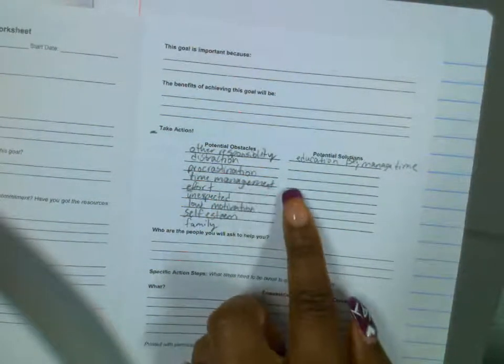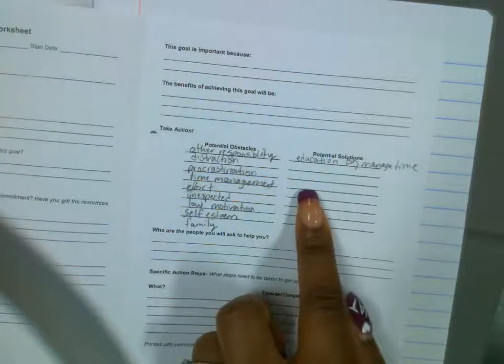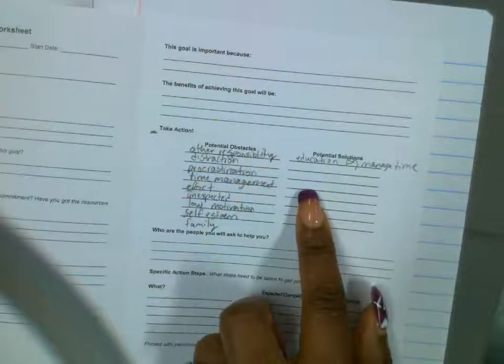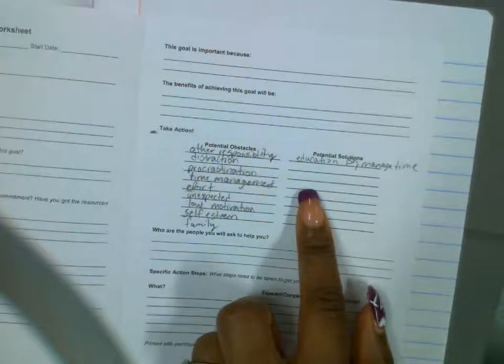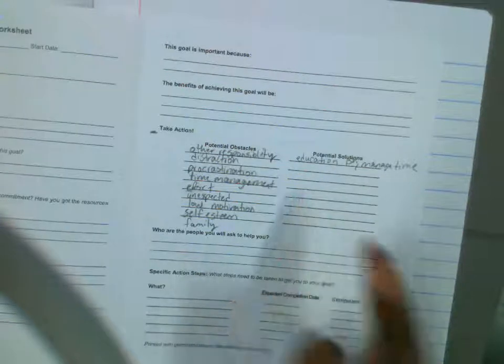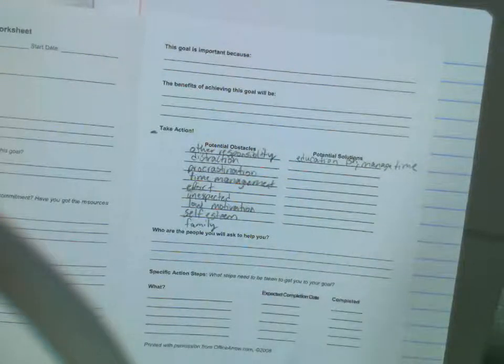So we have to be able to manage our time. How could we manage our time? What's a good way to manage time? Make a schedule. Set alarms on your phone. Make lists. Have a calendar. Use your agendas.